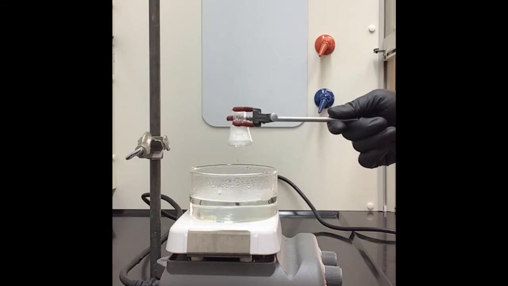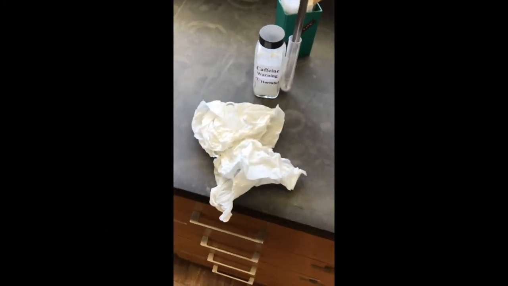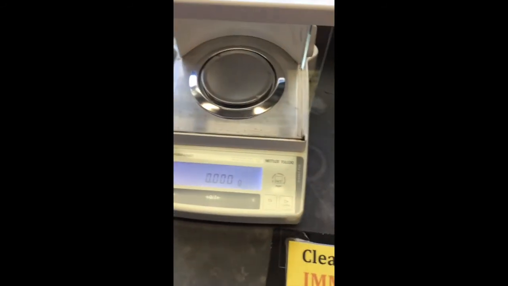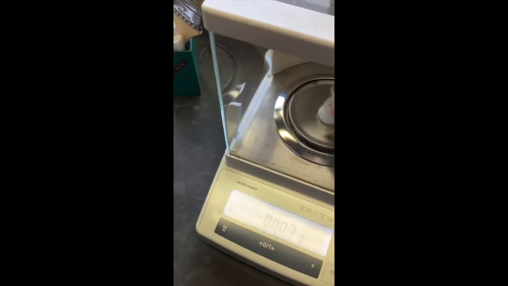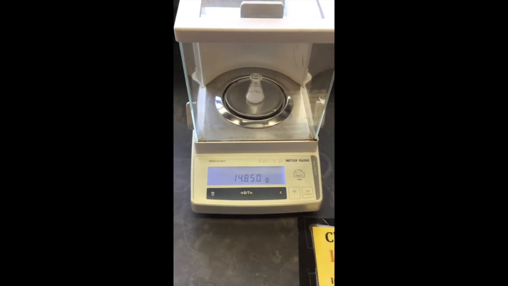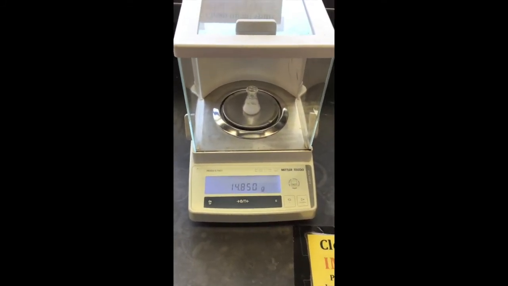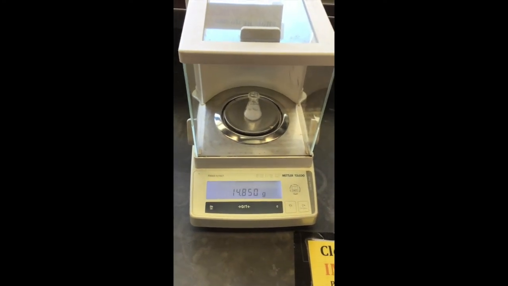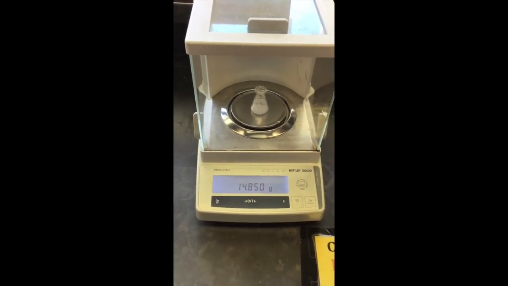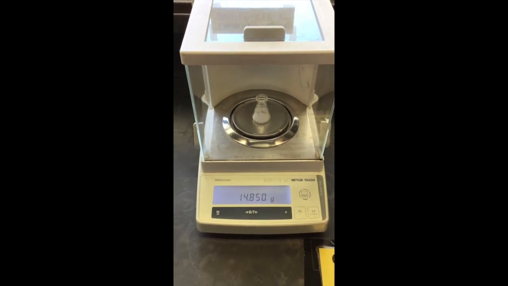All right, so let's check it out. I'll dry it off real quick. All right, so I dried that really well. We've got the scale all zeroed out for us. So now, boom. See how much it weighs. 14.850 grams. All right, so record that. Now you want to find the difference between that mass and the original mass of just the flask, and that should tell you the amount of caffeine that we extracted.